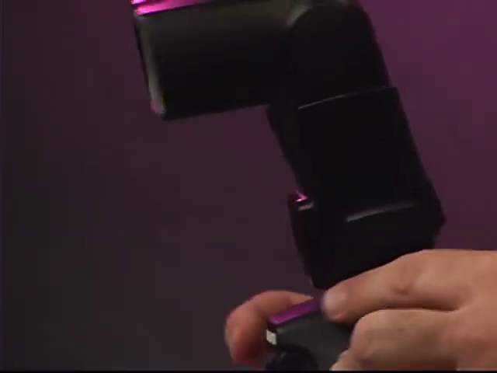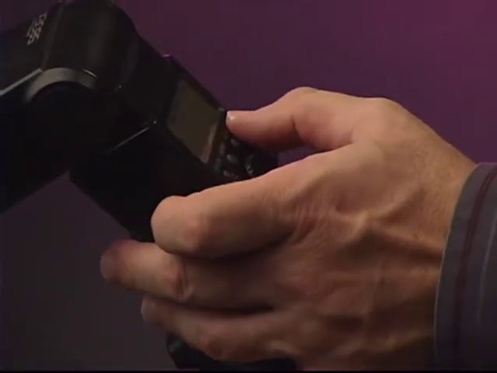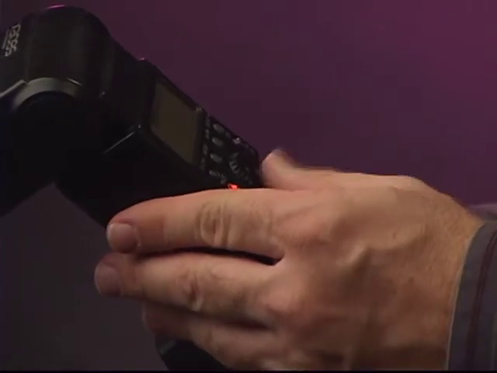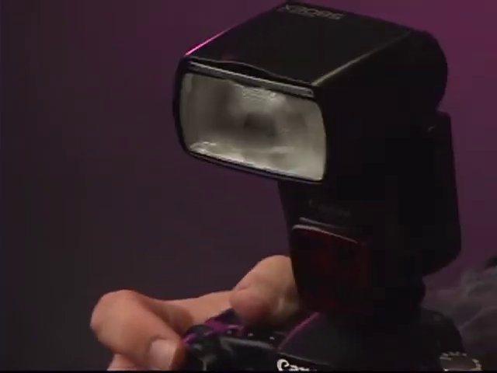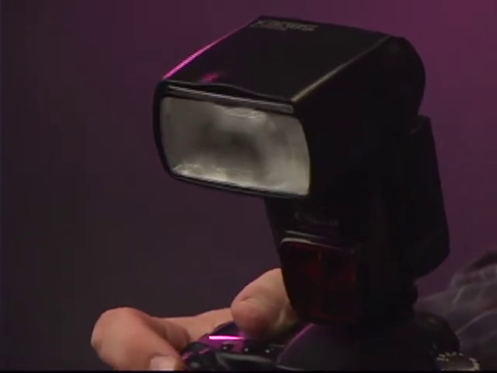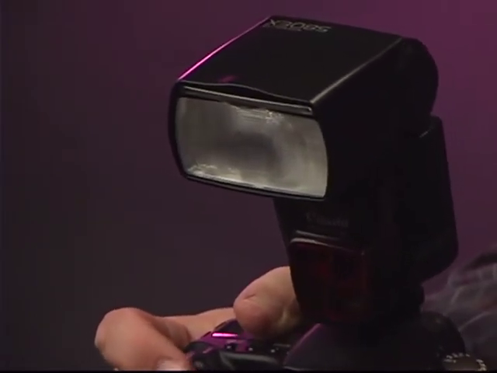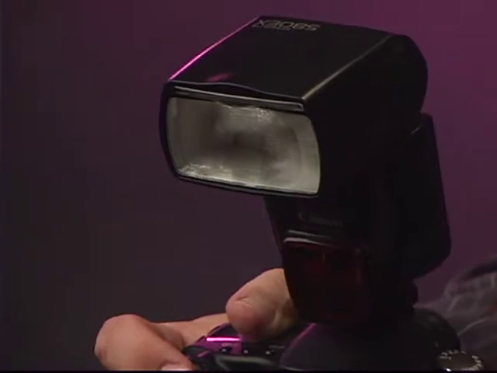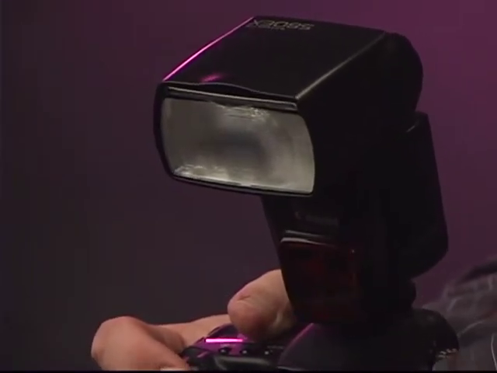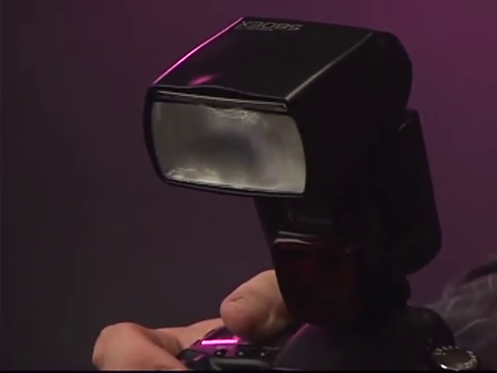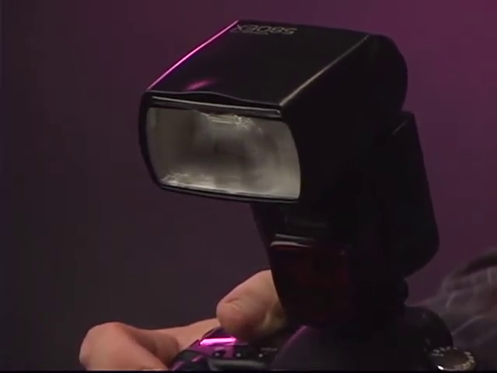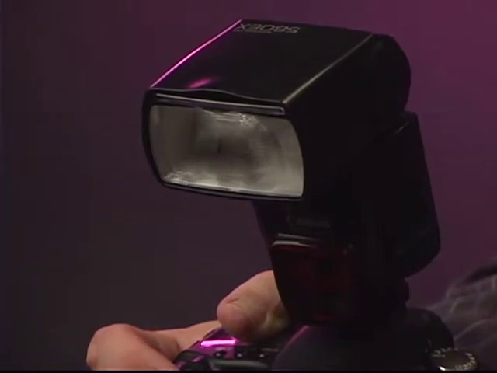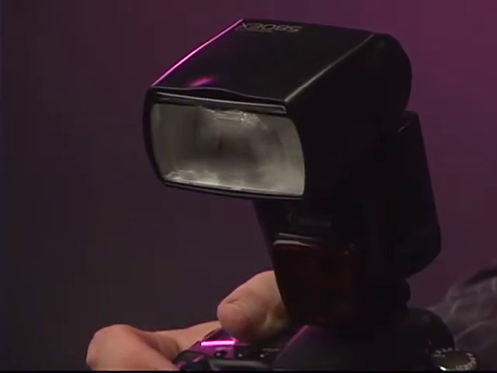I'm going to turn the flash around and show you the front just with this back in automatic so that you can see what's going on inside the flash. Notice as I zoom, the little head inside the flash is moving in and out, moving forward and backward. We can't have that happening with our manual exposure, because what that's doing is focusing the beam of light much like a focusable flashlight does.